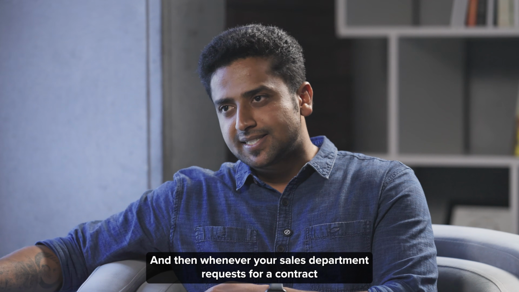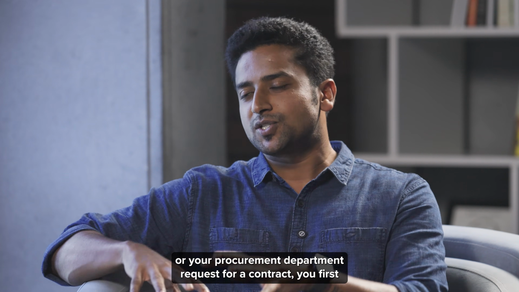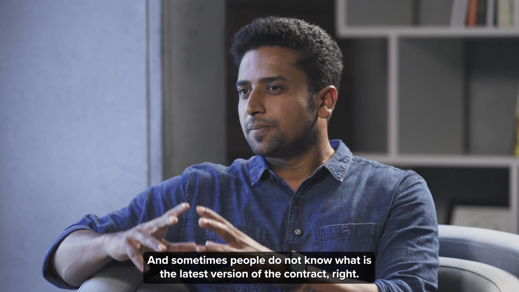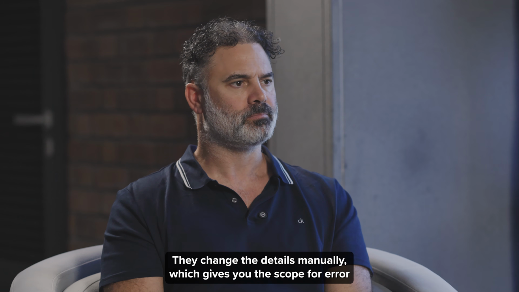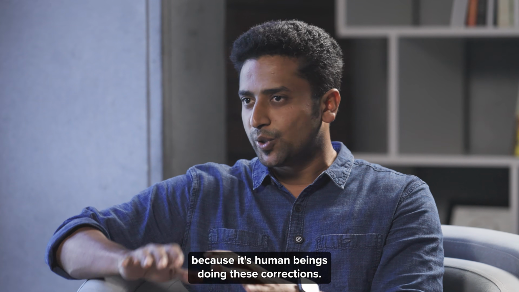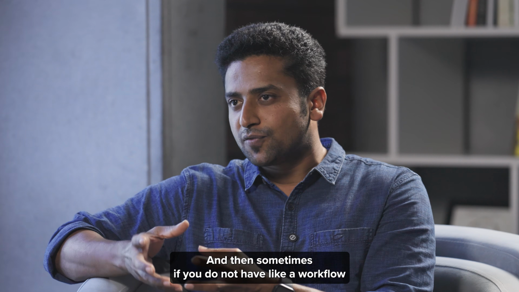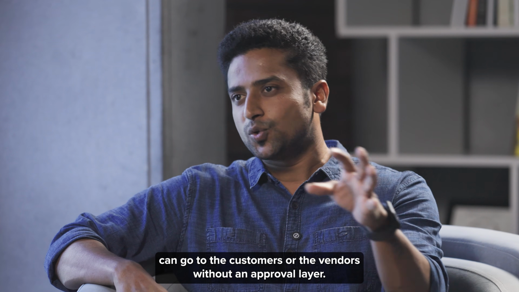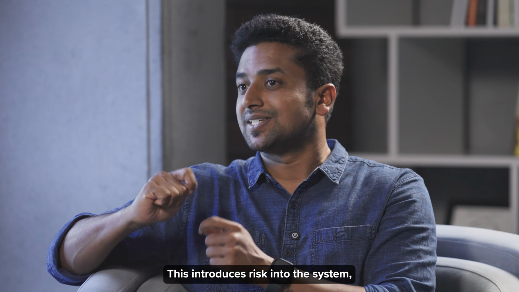Whenever your sales department or your procurement department requests a contract, you first go to these disparate folders where the contracts are sitting. And sometimes people do not know what the latest version of the contract is. They change the details manually, which gives scope for error because it's human beings doing these corrections. And if you don't have an approval workflow mandated, critical contracts can go to the customers or the vendors without an approval layer. This introduces risk into the system.